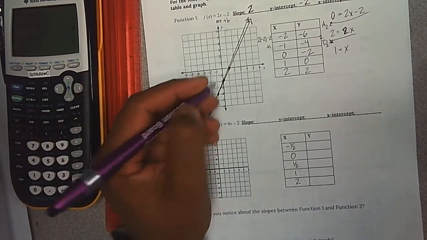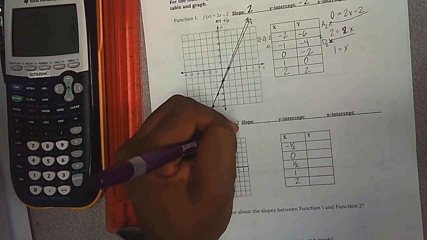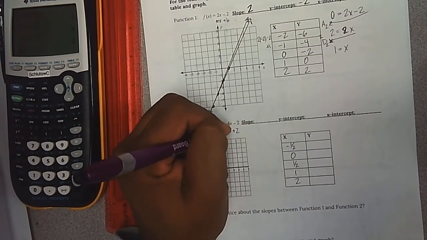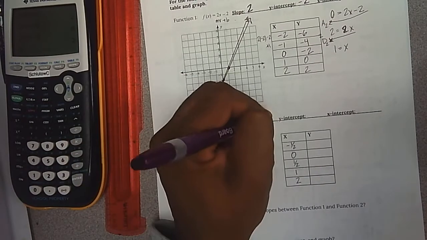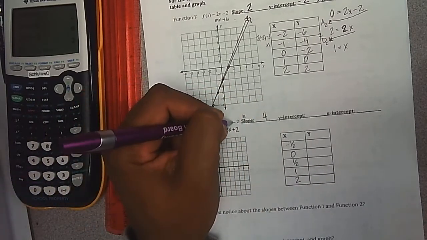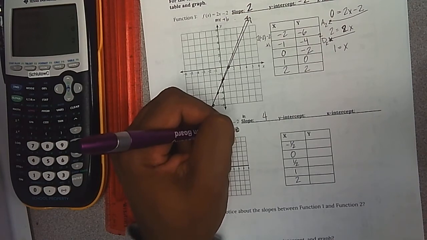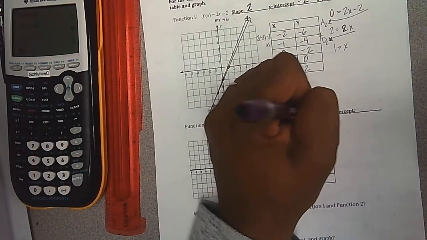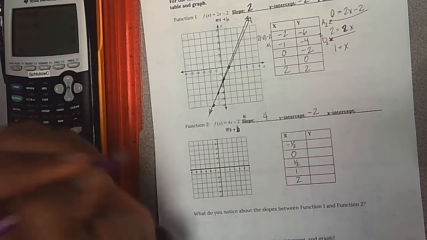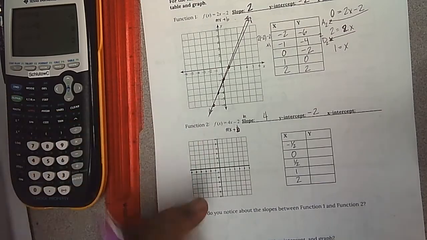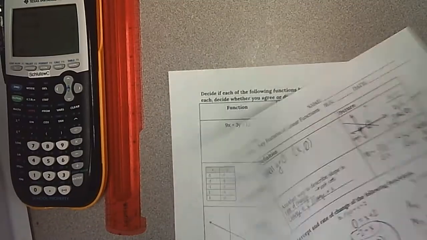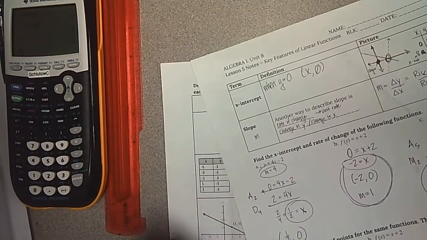Let's get it. My slope, mx plus b. Slope is m, so this is 4. My y-intercept is the back number. What am I doing? I'm dangerous. So that's -2. My y-intercept, already figured it out, y'all. That's what I love about paying attention. The x-intercept is 1/2.